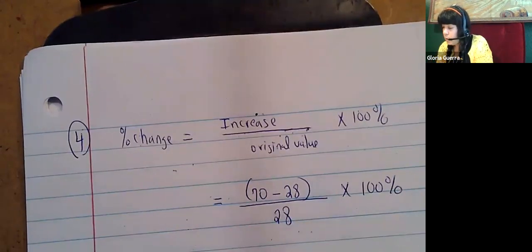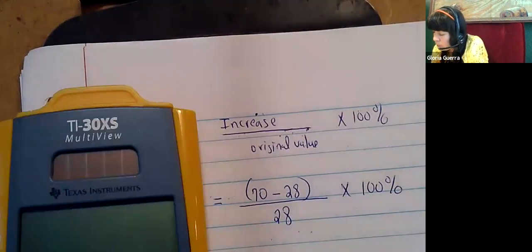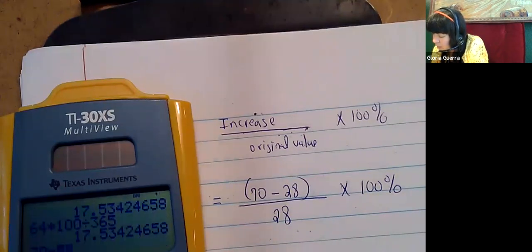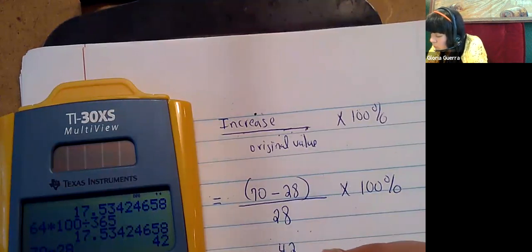Okay. So then I'm going to do my subtraction in my calculator. I'm going to do 70 minus 28, which gives me 42. So I'm doing 42 divided by 28 times 100%.